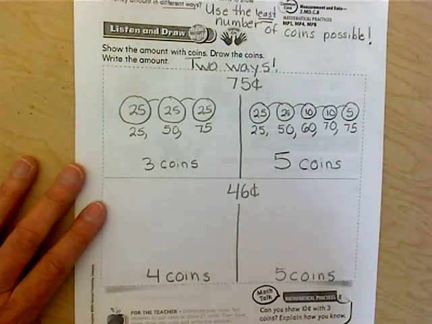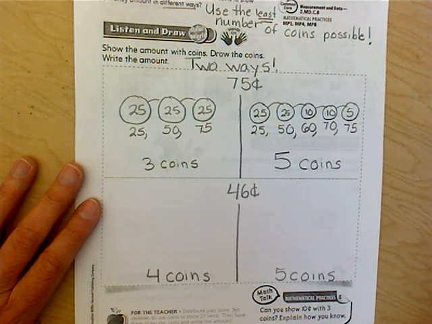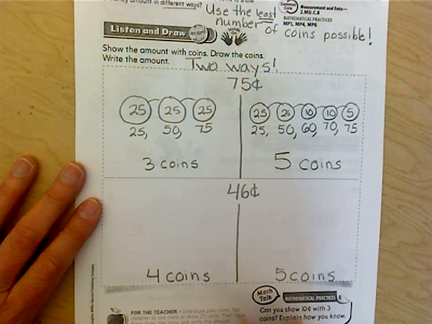All right, so pause the video for just a minute. Try that out. See if you can come up with the 4 coins to make 46 cents and the 5 coins to make 46 cents. Don't use a lot of pennies because that will be too many coins. All right, pause the video. Are you back? Okay, hopefully you gave yourself enough time to be able to get that done.